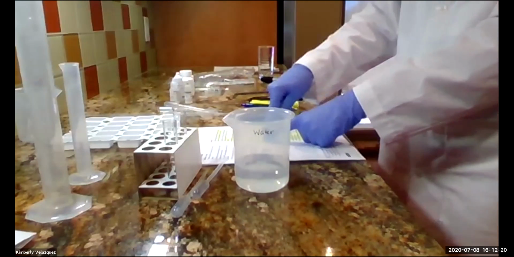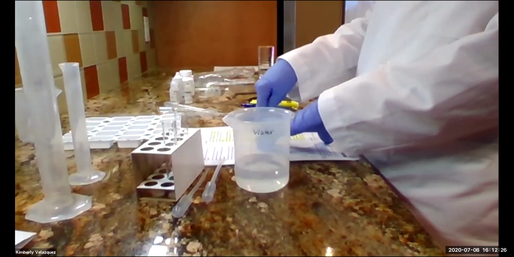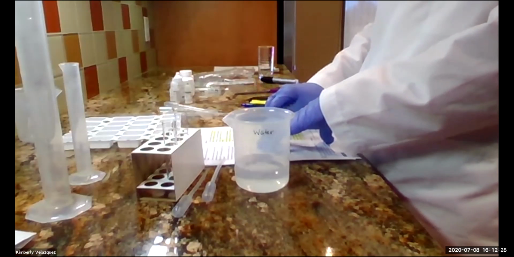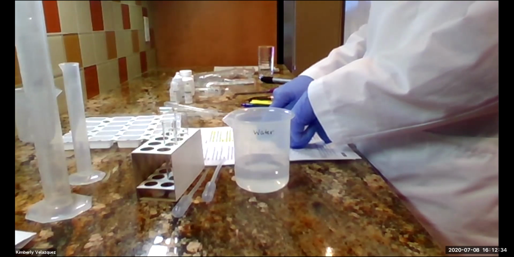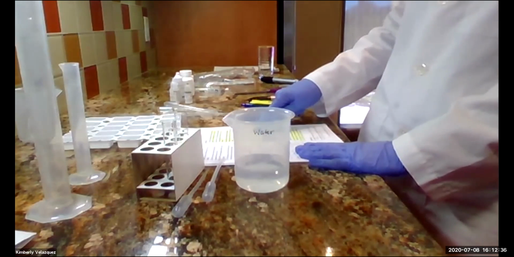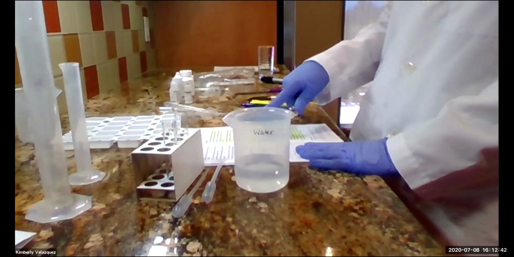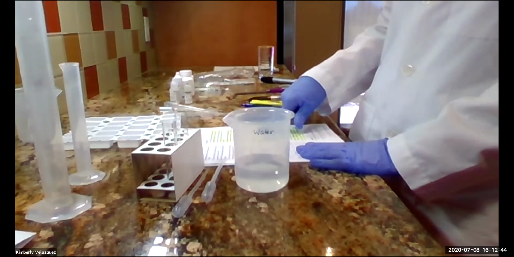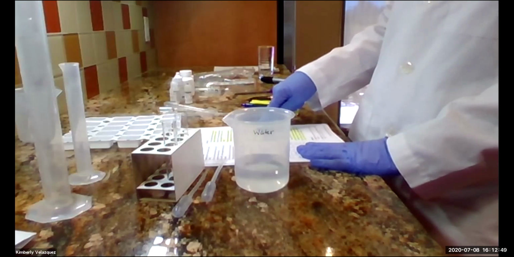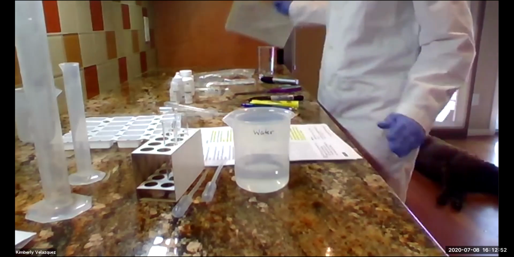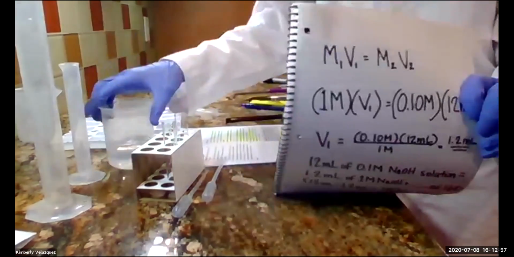Now comes the calculation part. Number 6 and number 7 ask you to calculate the volume of sodium hydroxide that you would need to prepare 12 milliliters of a 0.1 molar solution of sodium hydroxide. You're going to use the same steps as before. The only difference is now it's 12 milliliters total solution rather than the 10 milliliters that were in the example. Okay, so I've done this for you, and I'm going to just try to show it to you right now on camera.